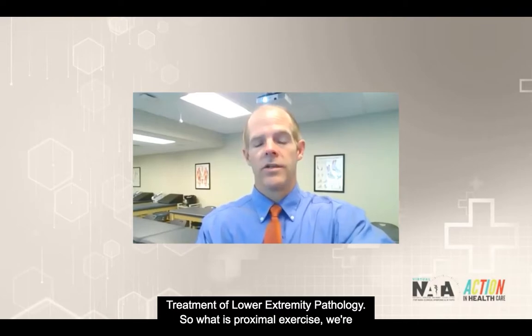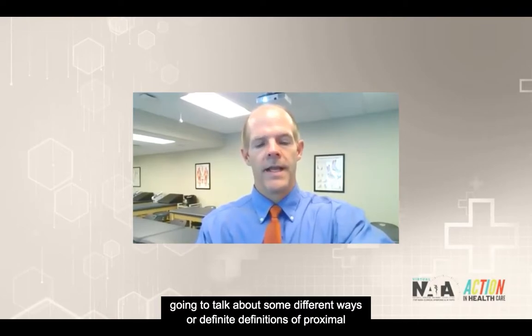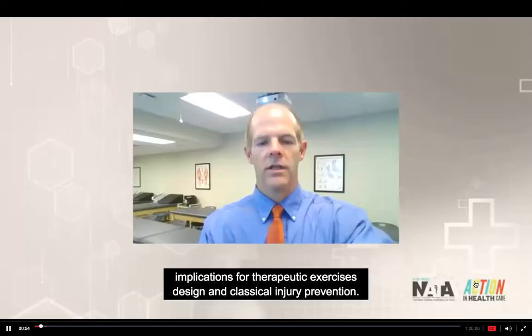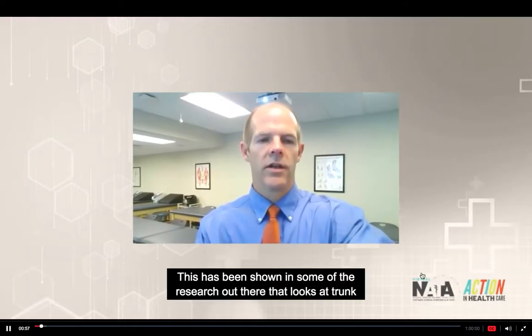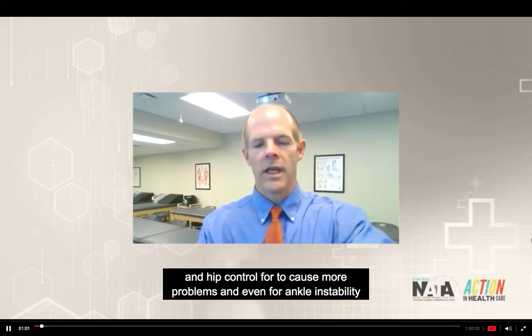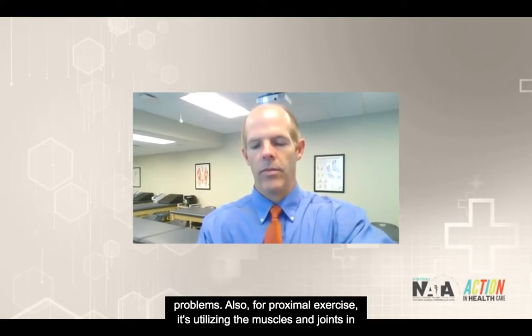So what is proximal exercise? We're going to talk about some different definitions of proximal exercise. Proximal control can be considered a regional approach because you're utilizing a nearby proximal joint to control another joint's dynamic movements. The trunk and hip can affect lower limb alignment, which has implications for therapeutic exercise design and possible injury prevention. This has been shown in research looking at trunk and hip control for patellofemoral problems and even for ankle instability problems.